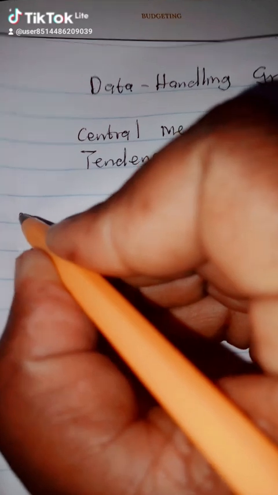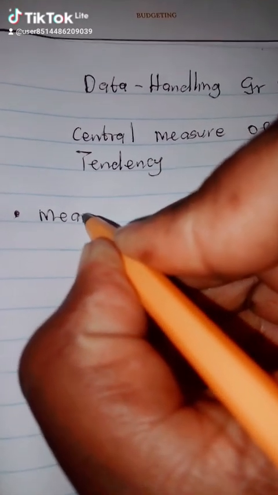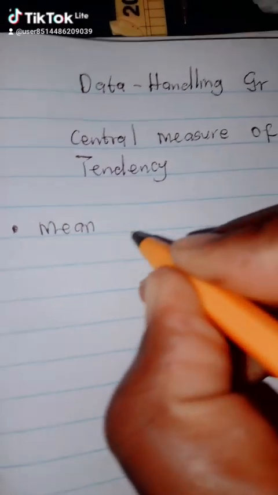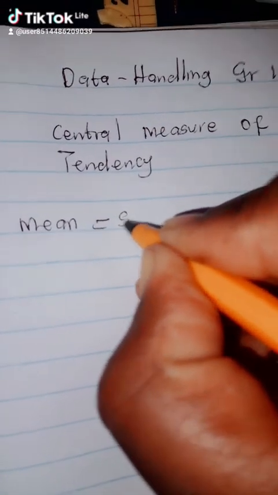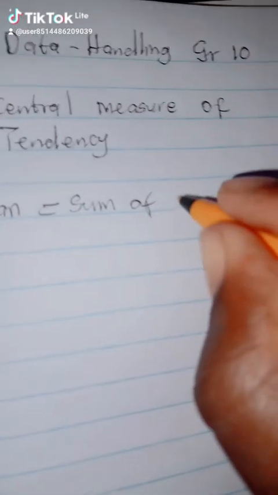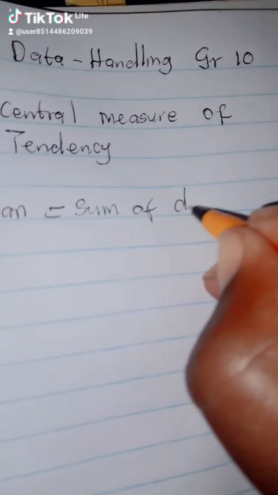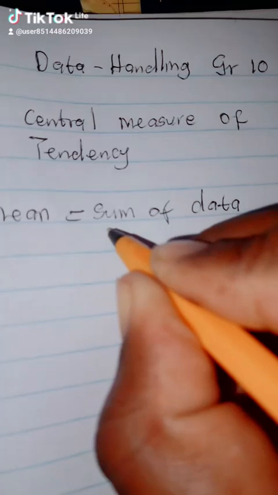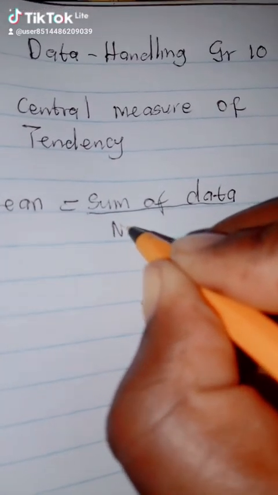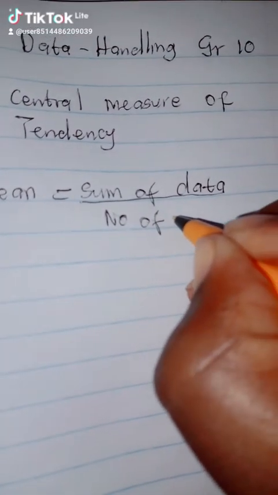We'll start with the central measures of tendency. When we are talking about central measures of tendency, we are talking about the mean. We'll start with the mean first. The mean is the sum of data divided by the number of data, meaning you're going to add the total and divide by the number of data.